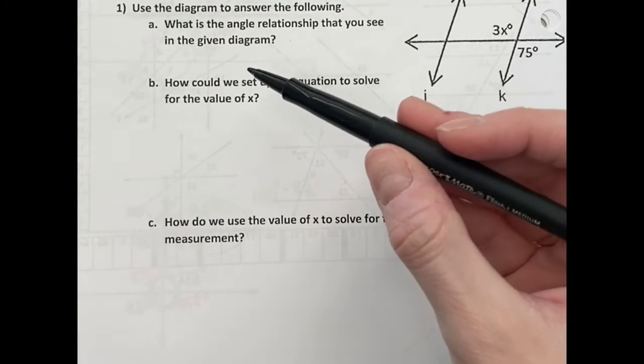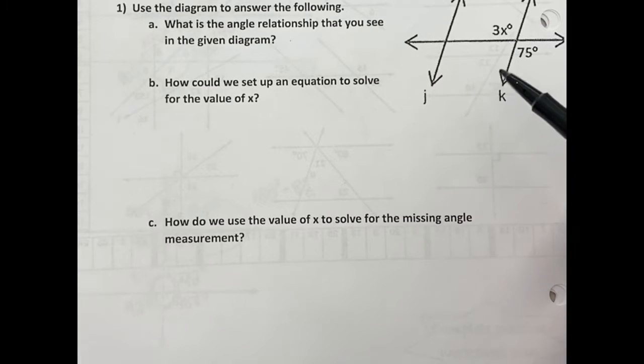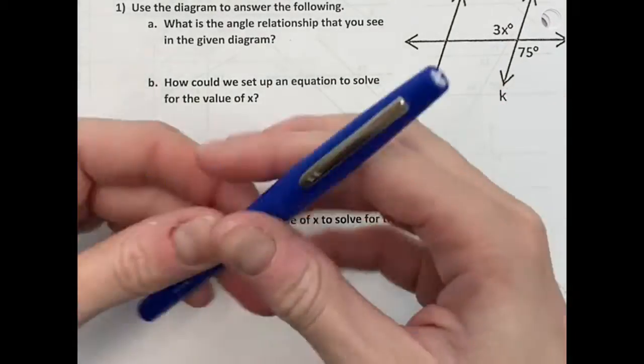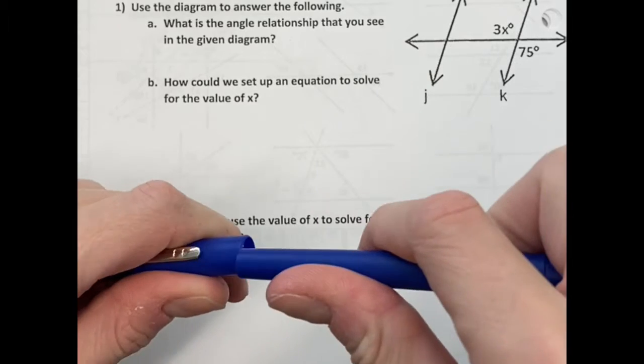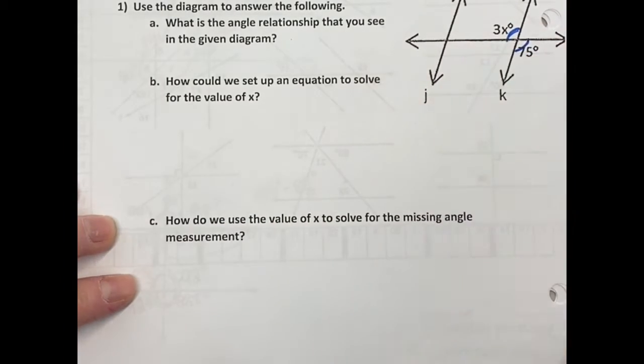So let's take a look at example number 1. We're going to use the diagram to answer the following questions. So if I look here, I have parallel lines that are cut by a transversal. So they're asking, what is the angle relationship you see in this diagram? So which vocabulary word can describe the 3x and the 75?